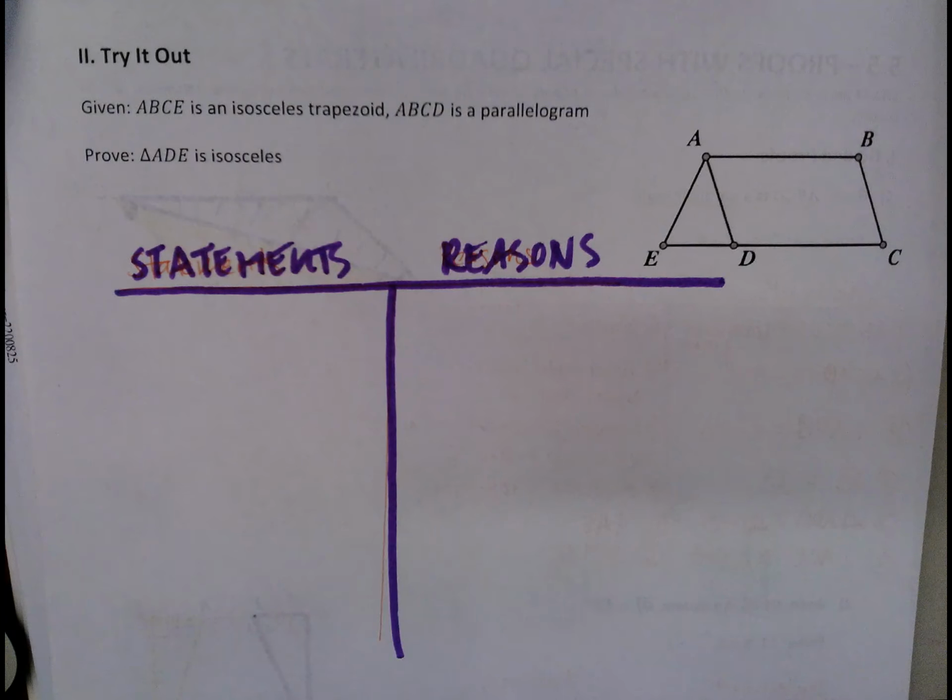Here is the solution to the try it out from 5.5. It is the proof that we had today in class. Okay, so the given is that ABCE is an isosceles trapezoid and that ABCD is a parallelogram. We're being asked to prove that triangle ADE is an isosceles triangle.